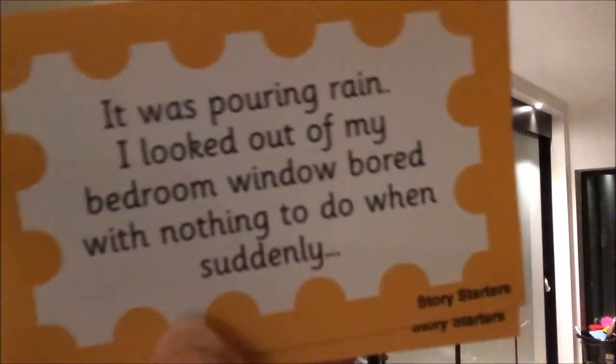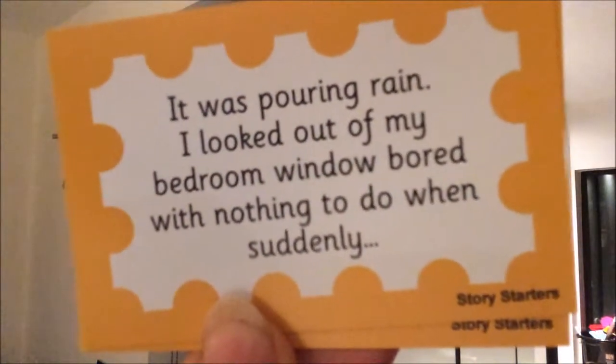All right, so I'm just going to show you some examples then of the story starters, because you can do the same type of activities with these. So with the junior classes, all the different cards, now they do cover the different types of writing. So you've got your fantasy in there, science fiction, crime, adventure, and so on. So an example here of the junior cards for your story starters. I'm going to try and read it. I'll just hold it up first. Okay. So that one there was, it was pouring rain. I looked out of my bedroom window, bored with nothing to do, when suddenly.